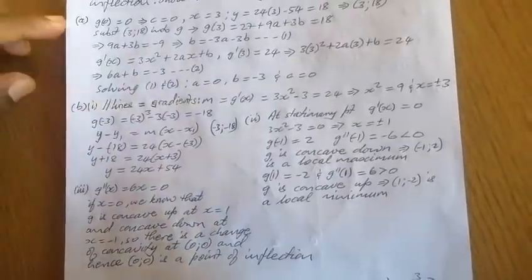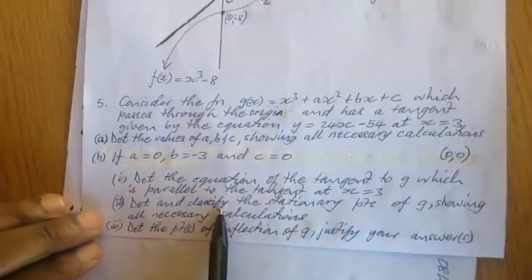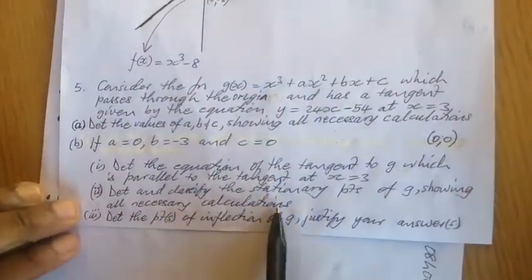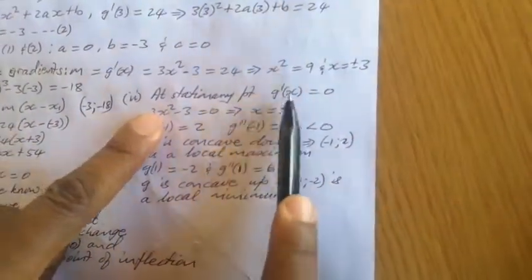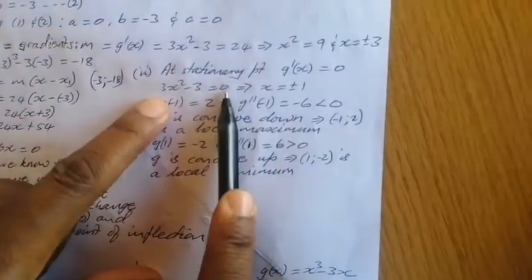Part 2. Part 2 says, determine and classify the stationary points of G, showing all necessary calculations. This question we have done over and over again. I'm simply going to rush through it. At stationary points, what do we know? The gradient is 0. So we end up with that.